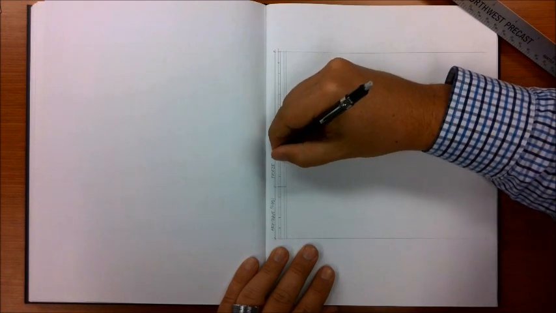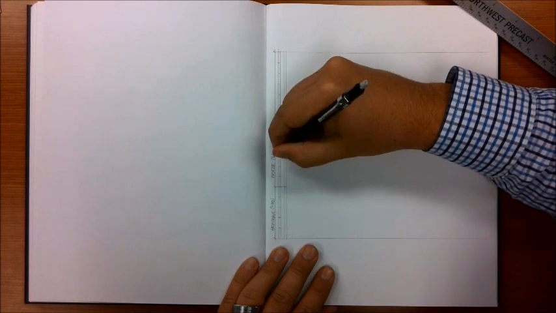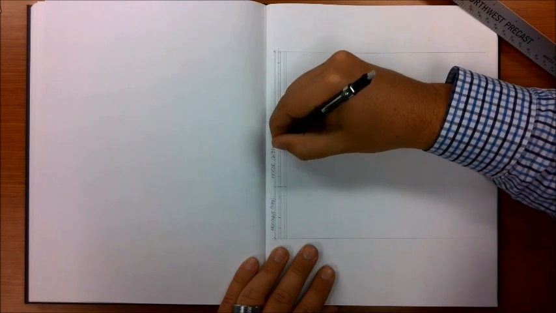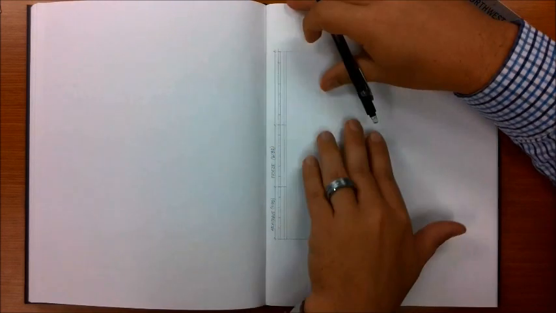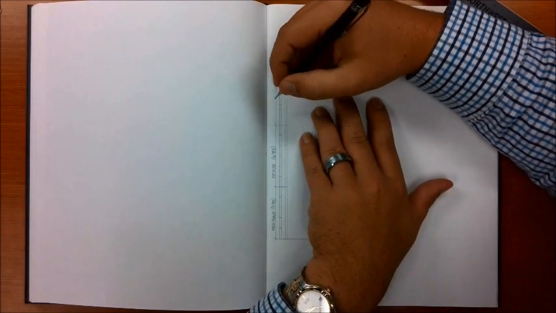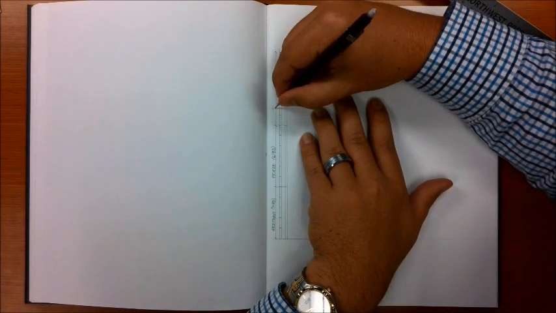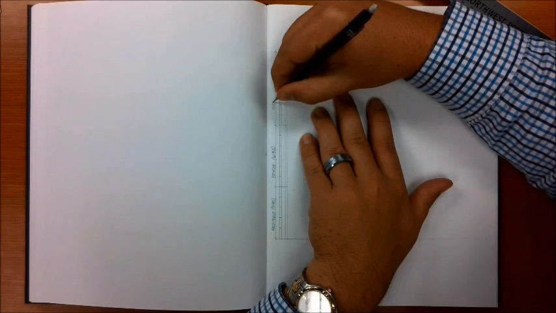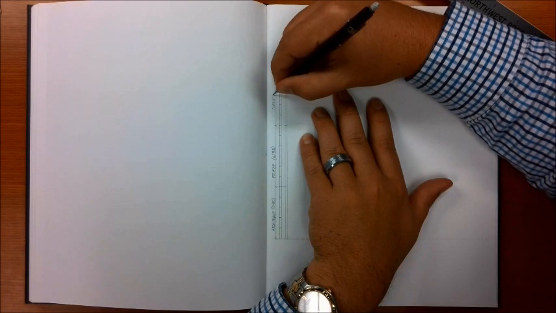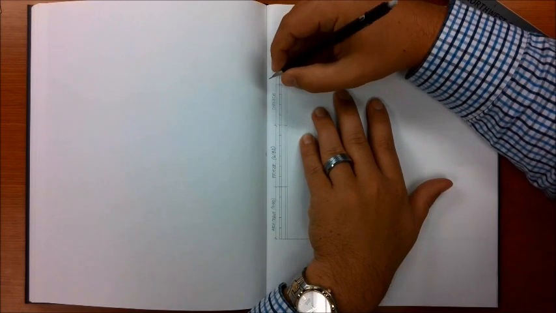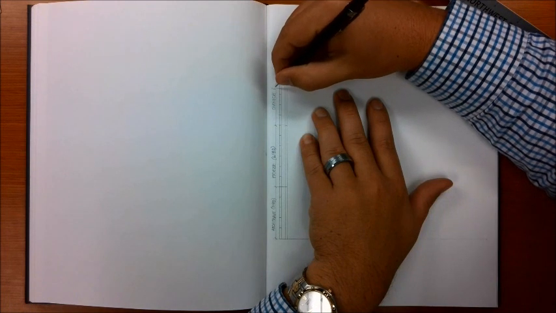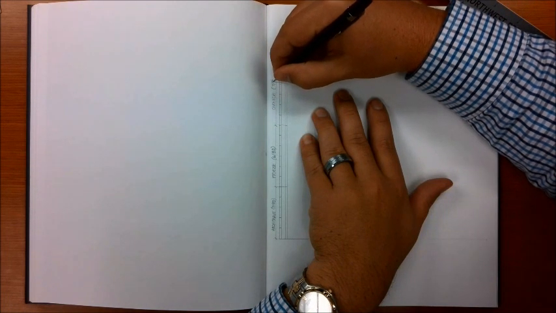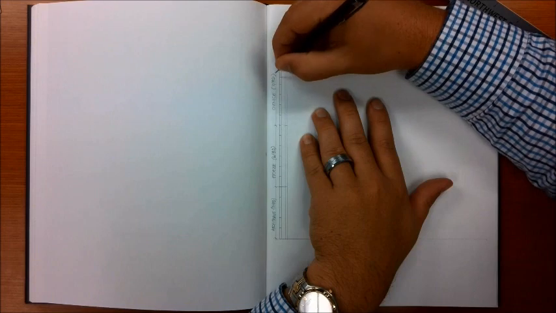And that is going to be 6/8 D. And then above that we have our cornice. And the cornice is 7/8 D.